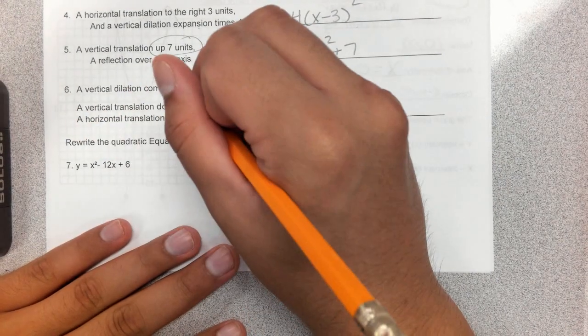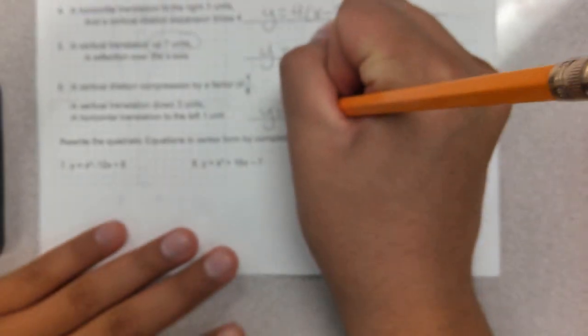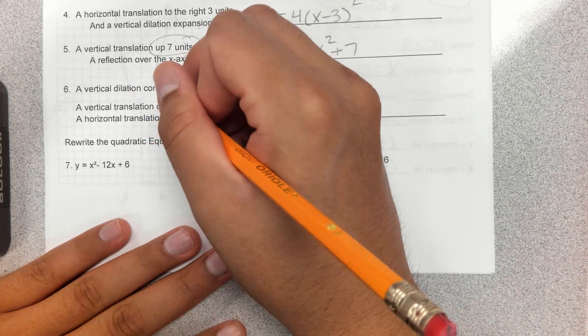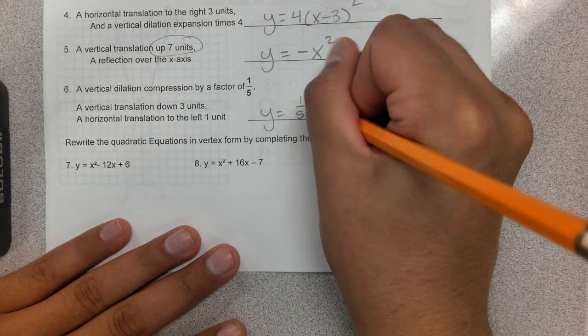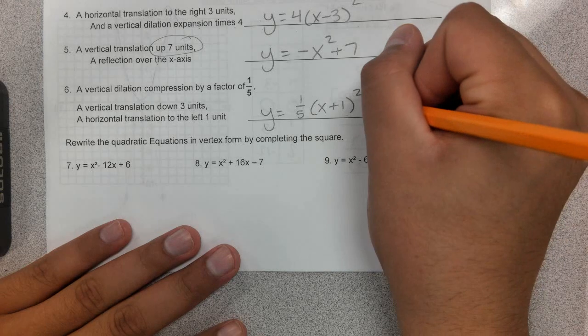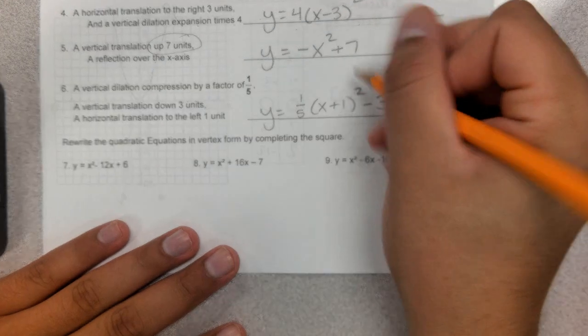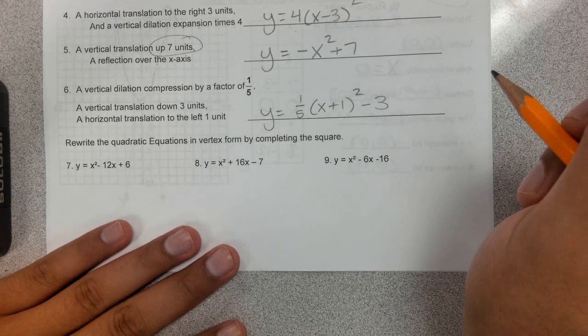Now on 6, we have a vertical compression by 1/5. So that's the a value. Then we're going to go down 3, left 1. If I want to go left 1, we need an x plus 1 on the inside. And if I want to move down 3, put minus 3 at the end. And don't forget to put your squared, because that's what makes it quadratic.